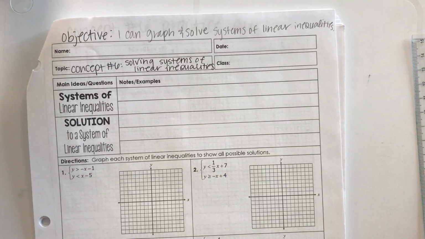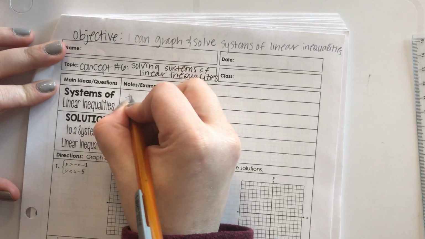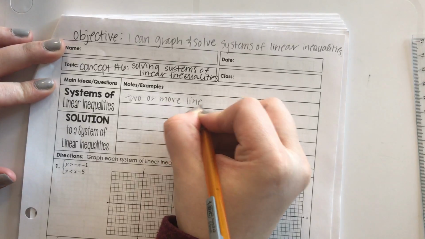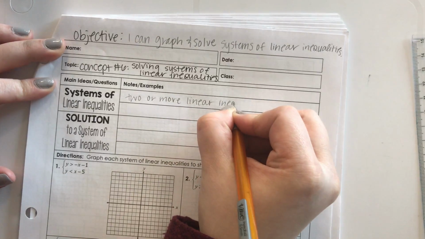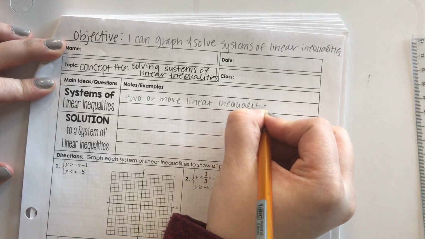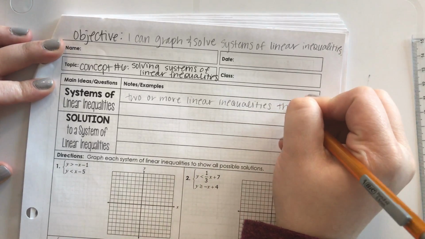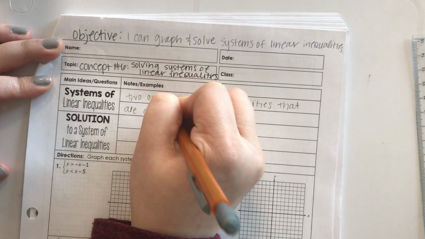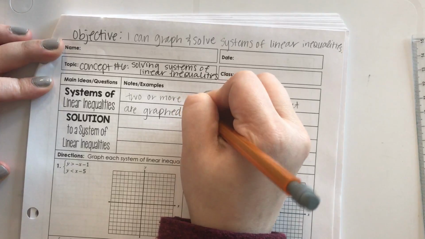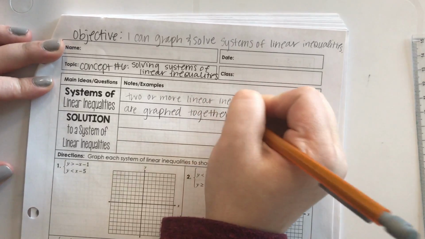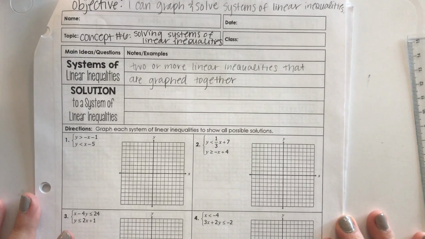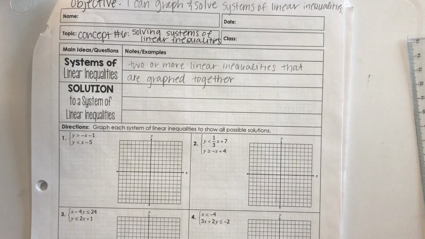So a system of linear inequalities is two or more linear inequalities that are graphed together. So like I said, we're taking a linear inequality, and adding another one to it. So there's going to be two linear inequalities that we're working with here.